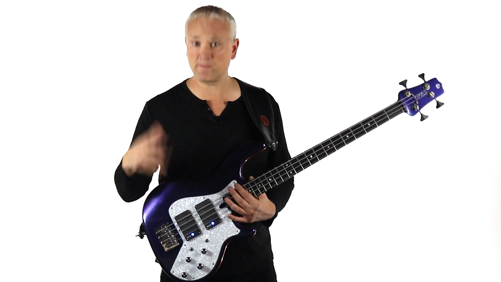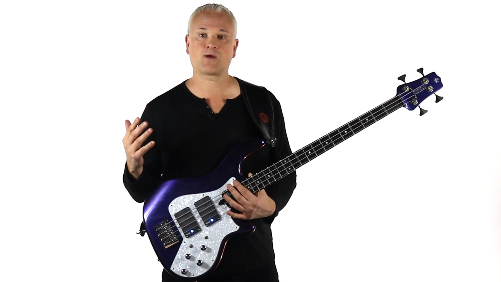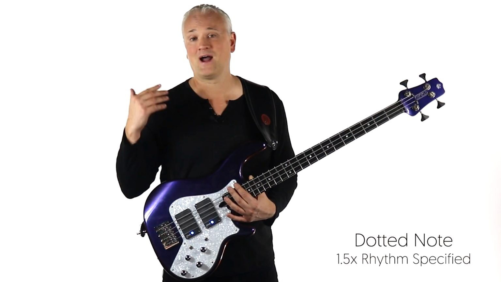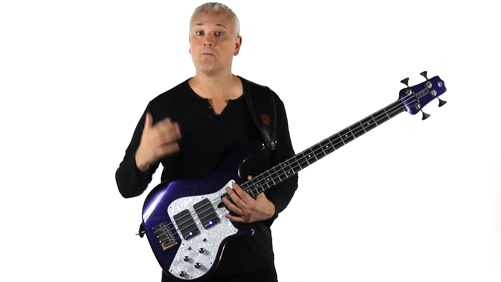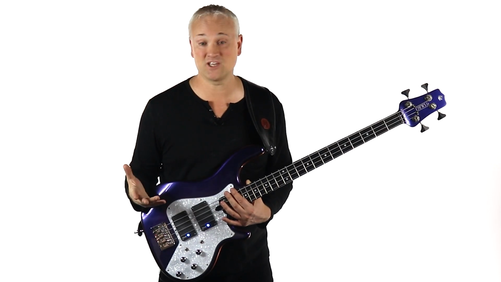So that's the basic rhythmic counting up to eighth notes, but there's also the dotted note to consider. Now, a dotted note lasts for 1.5 times the rhythm specified. Now, that might sound a bit complicated, but it's actually really simple, and you're best just learning to count them in isolation, to be honest.